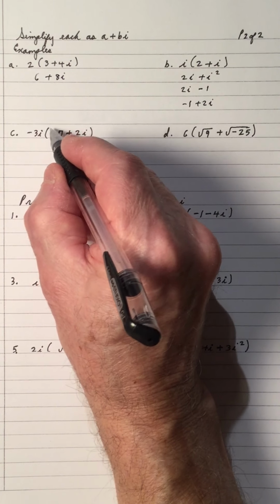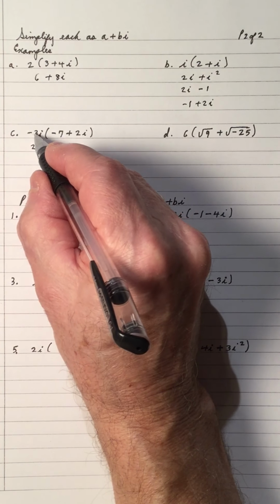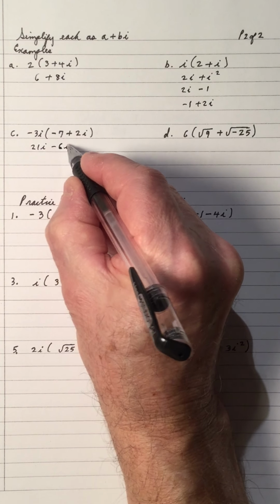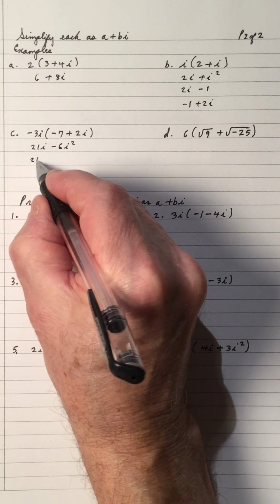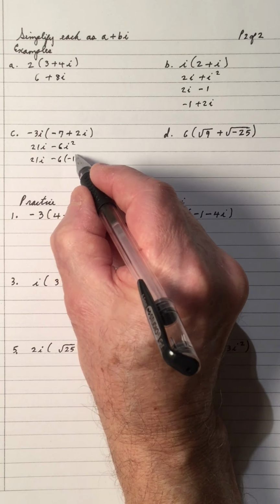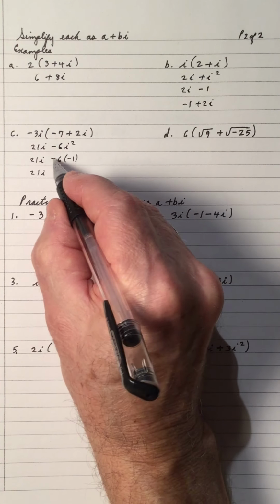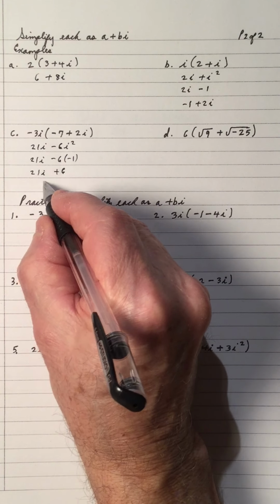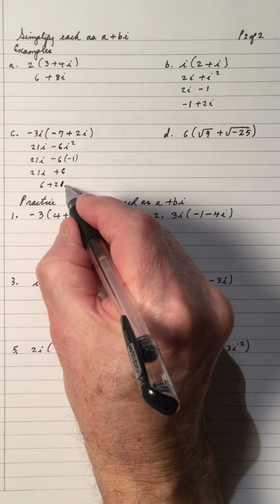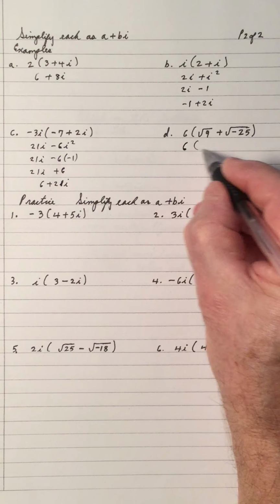C, 3i times negative 7 is negative 21i. And negative 3i times positive 2i is negative 6i squared. 21i is okay, but the i squared is negative 1, so negative 6 times negative 1, that's 6 plus 21i.